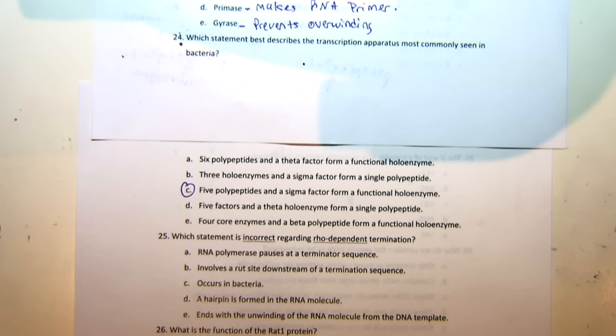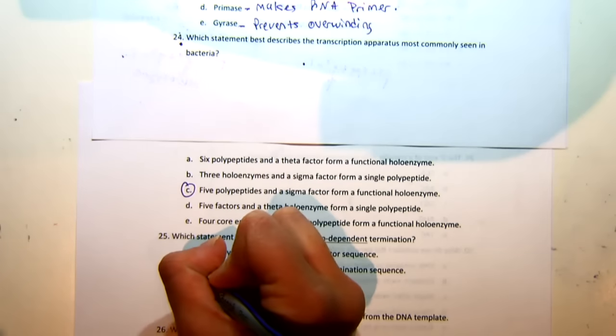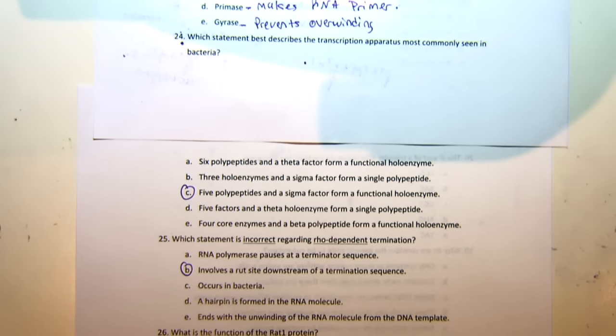All right, 25. Which statement is incorrect regarding rho-dependent termination? So this one is going to be B. Rho-dependent termination does not involve a rut site downstream of the termination sequence. But RNA polymerase does pause at a terminator sequence. It does occur in bacteria. A hairpin is formed in the RNA molecule. And it does end with the unwinding of the RNA molecule from the DNA template. So the incorrect one is B.